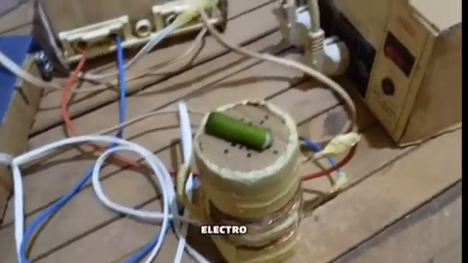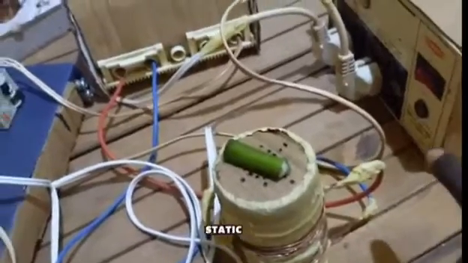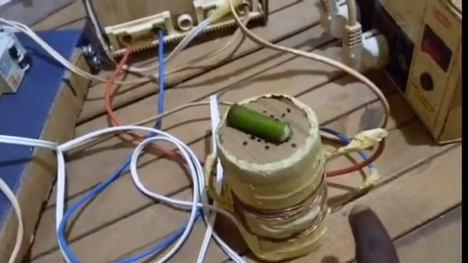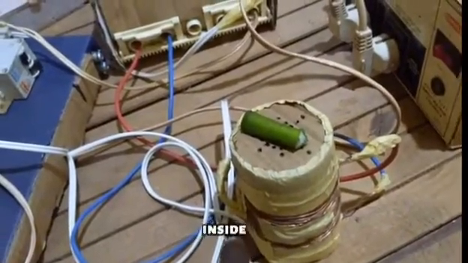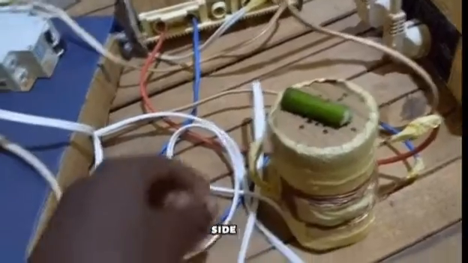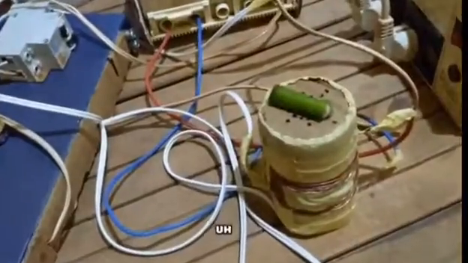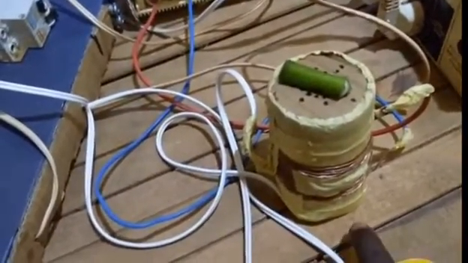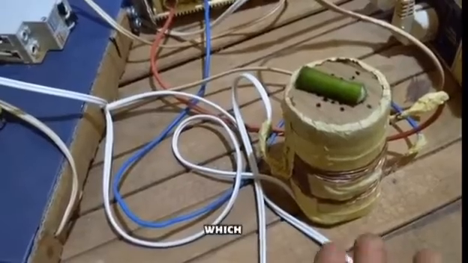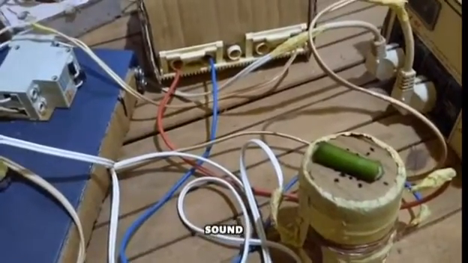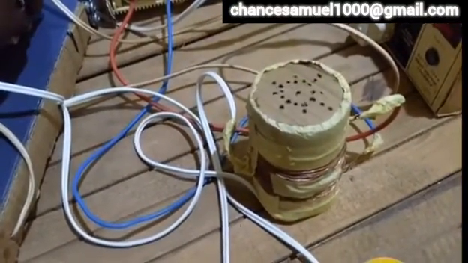We already have the electrostatic charges. Remember, the electrostatic charges are already going inside this bottle, and we also have the resonating electromagnetic field on this side, which is supplied from this side. And we also have the ultrasonic buzzer inside this bottle, which produces the sound. But what is crazy is that almost every single time that I turn on the ultrasonic sound, this is what happens.